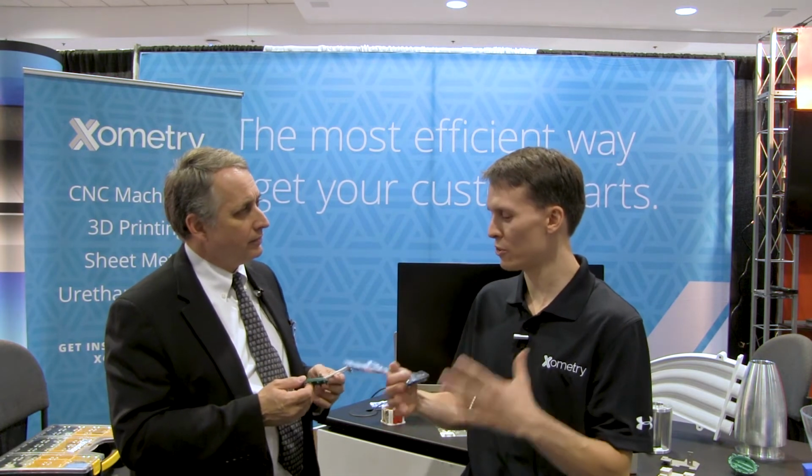Now both of these could be contract manufactured by a specialty company involved in, say, stamping, forming, bending, or 3D printing, or injection molding. But understand at Xometry, you basically can tap any of these processes. Yeah, so Xometry is a platform for manufacturing parts. And we keep that very broad. Whether it's CNC machining, sheet metal, urethane casting, or a variety of 3D printing processes, both in plastics and metals.